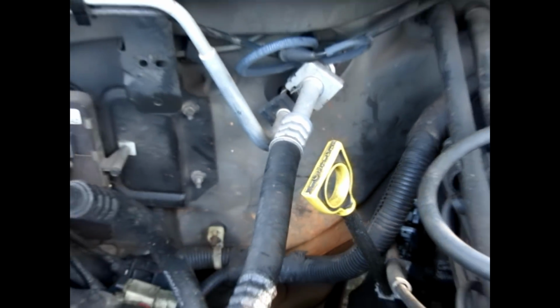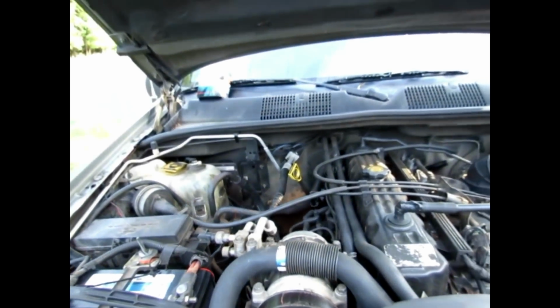So back underneath and try to get it fished in there. After quite a bit of fighting and fussing, I finally got the sensor into the bell housing there, and what I ended up doing was reaching up from the bottom again to get it in there.